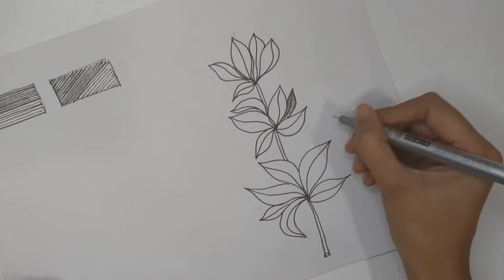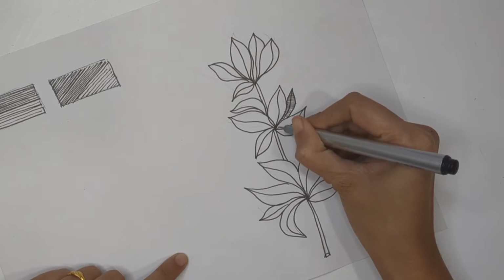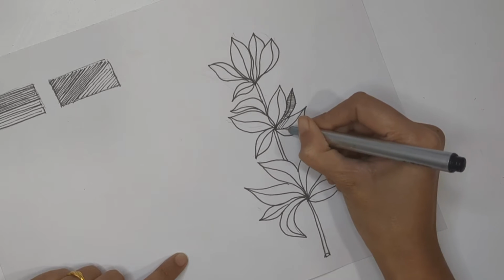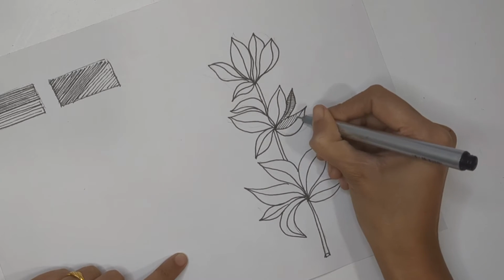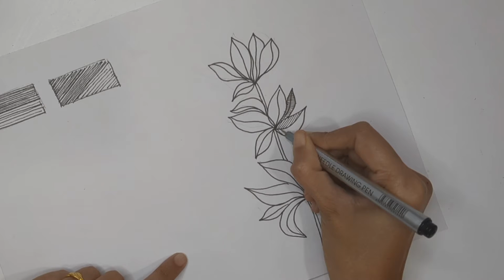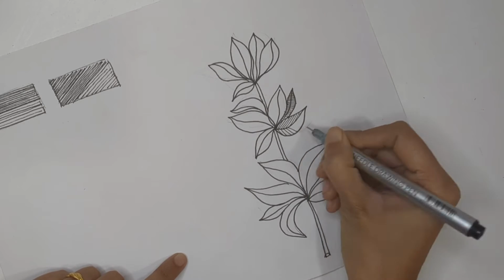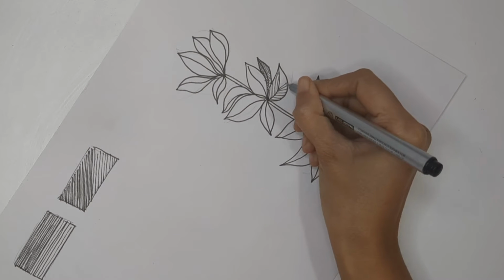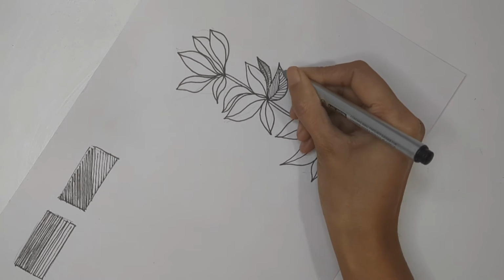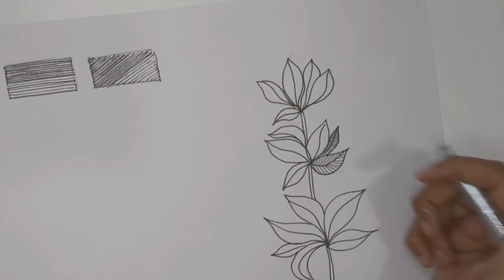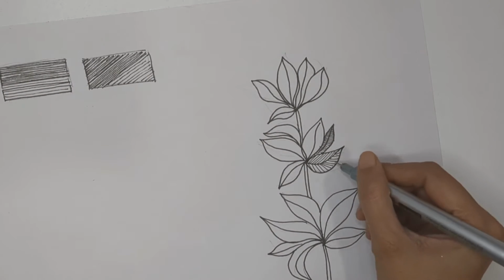Now let me do it in a little bit diagonal way because these are leaves, so I can create lines in a little bit tilted towards the leaf, or as per leaf perspective. So as you can see, this is more relevant when it comes to the leaf as compared to the first one, but that is also fine, right?